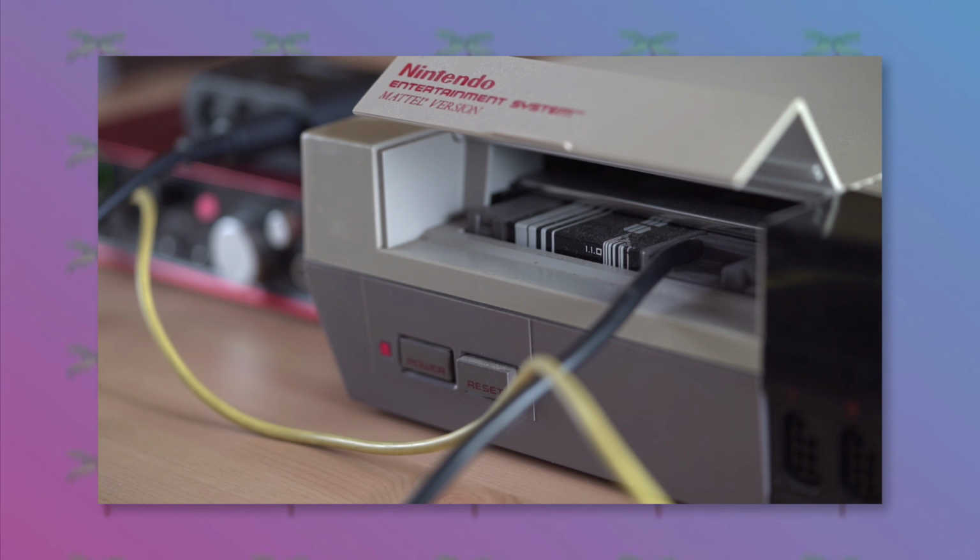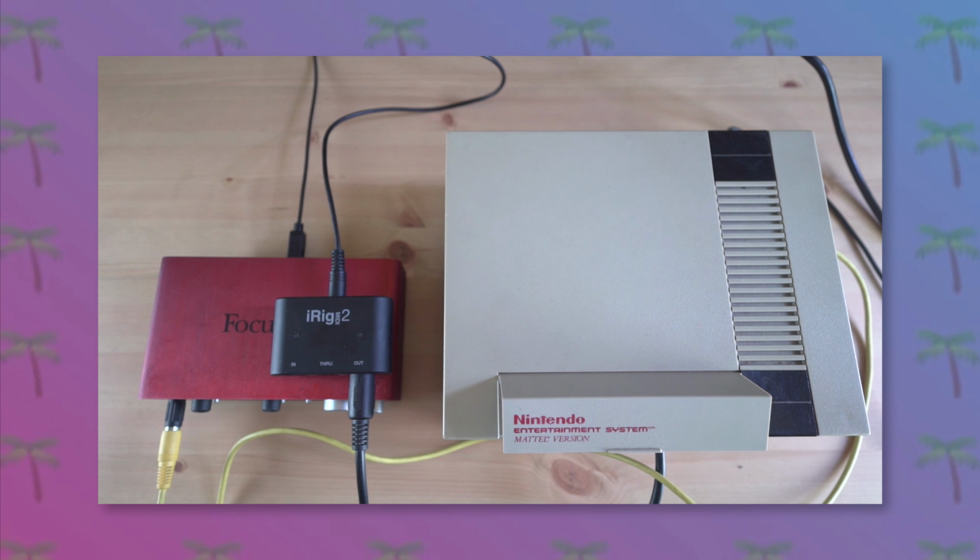The NES has 5 channels in total: 2 pulse and a triangle, 1 noise and a sample channel. Only one note can be played at a time using any of the channels. Playing a second note will stop the first one from playing.